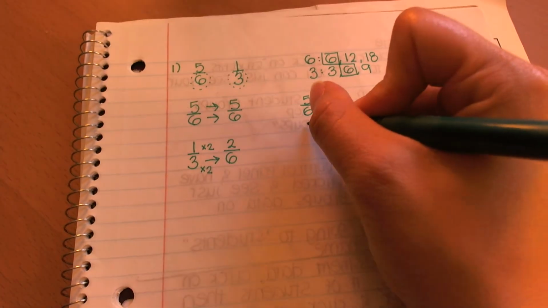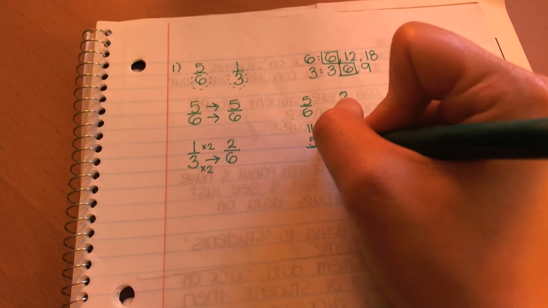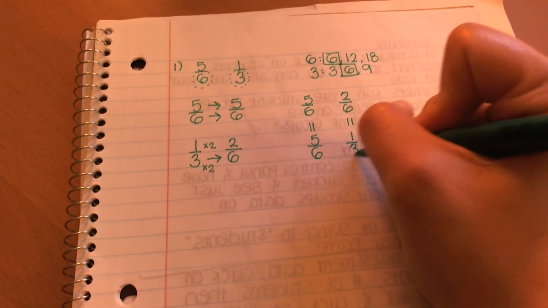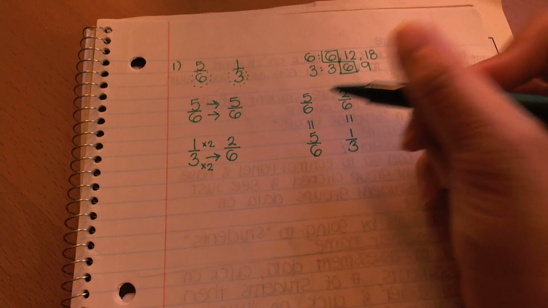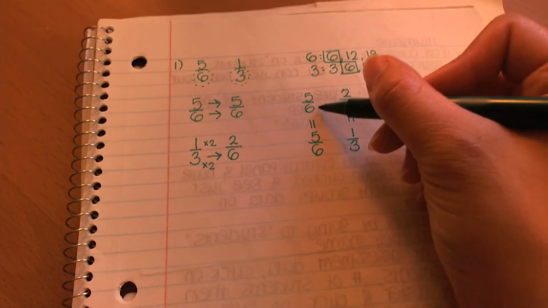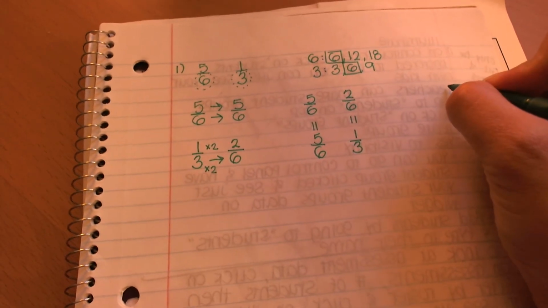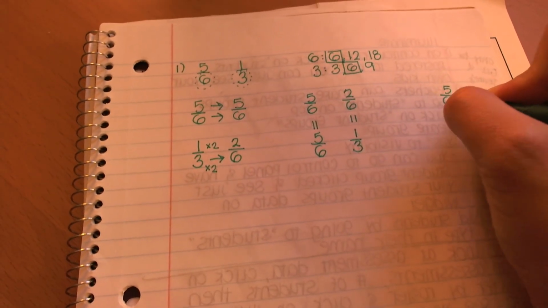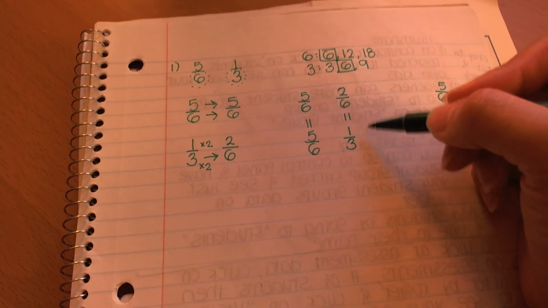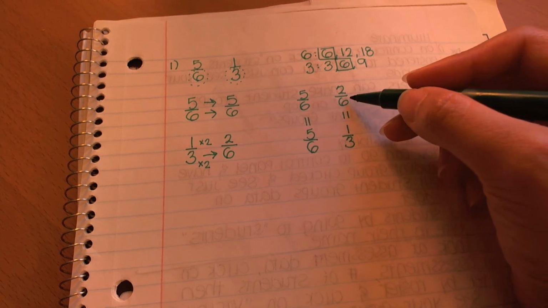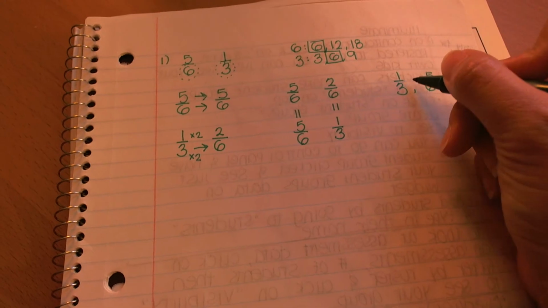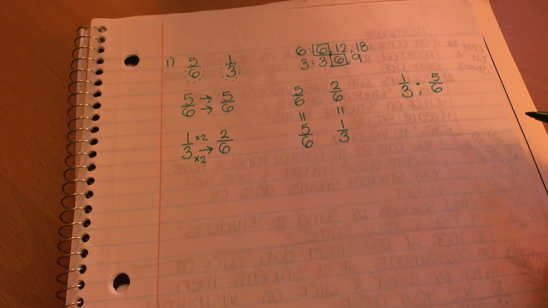Okay? This is equal to 5/6. Obviously, we didn't change it. And this is equal to 1/3. Which one is greater? 5/6 or 2/6? I think 5/6 would be the greater number. So if I had to put it in order, I would say 5/6, and then the smaller one, with the least value, would be 1/3, which is equal to 2/6. So I would write it out like that. Okay? I'm going to do one more example.